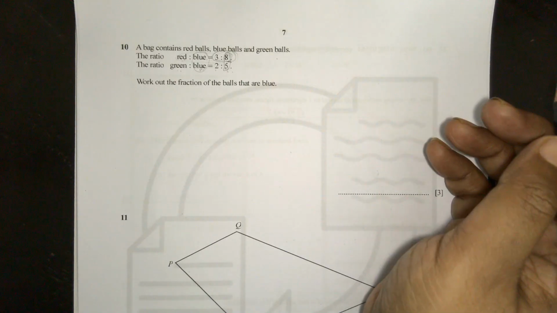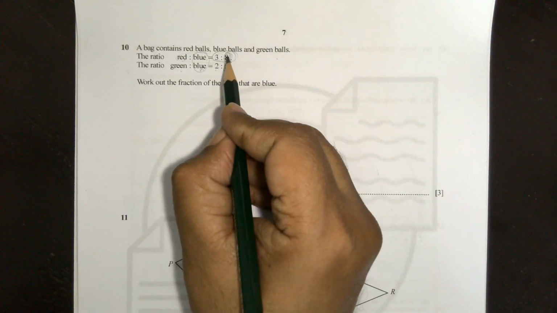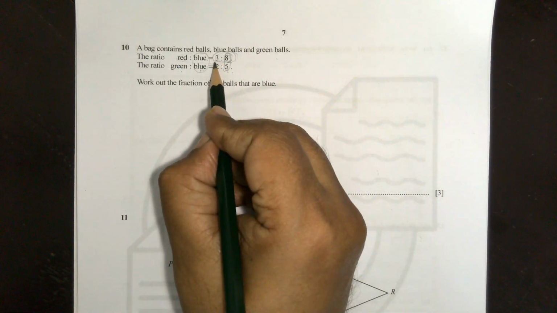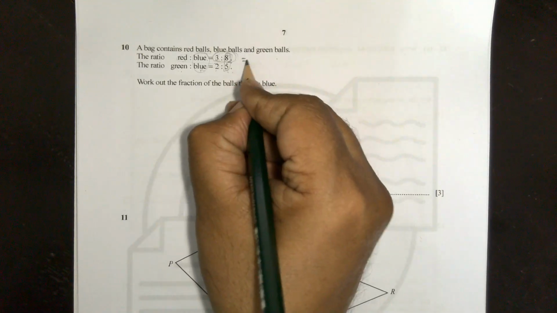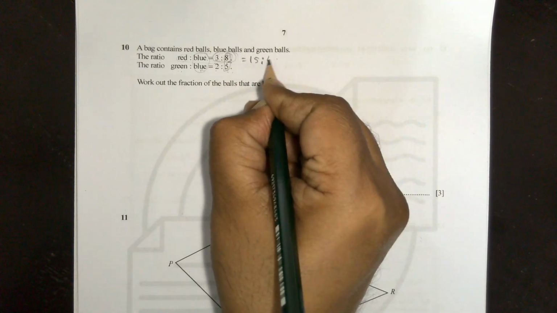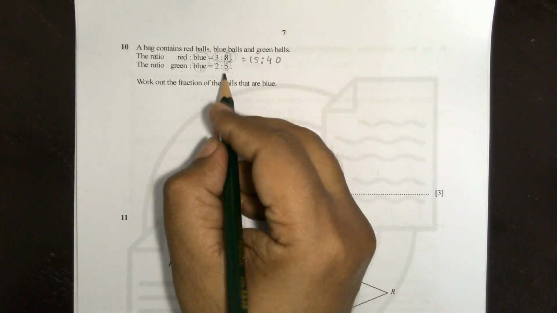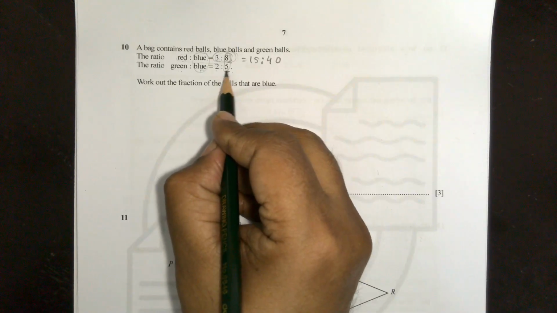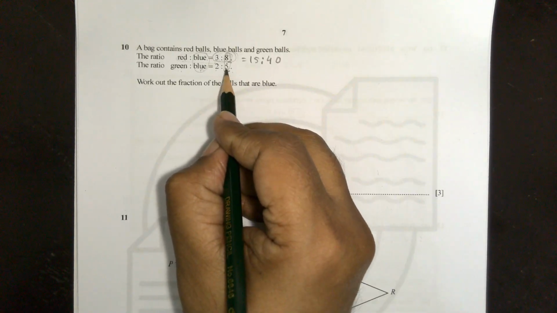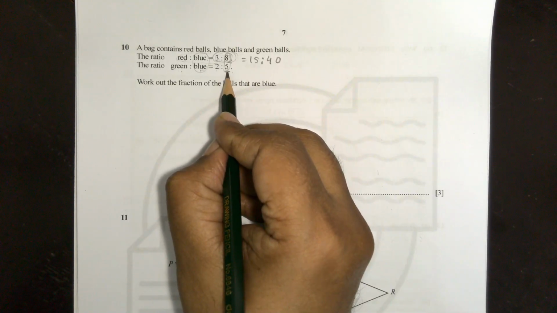Five. So if you multiply this by 5, this 3 will also be multiplied by 5. So we will get 15 is to 40. And here, in order to make this 5 into 40, what do we need to multiply with? 8.